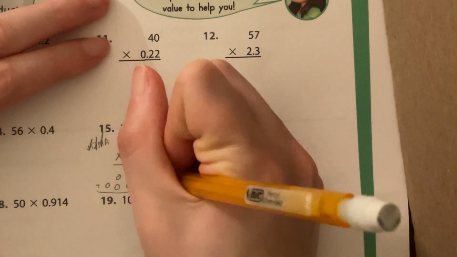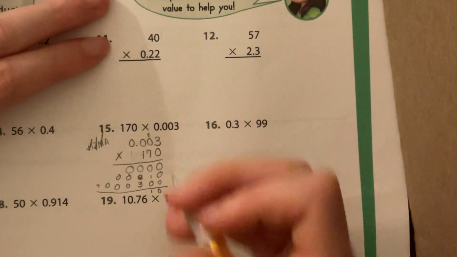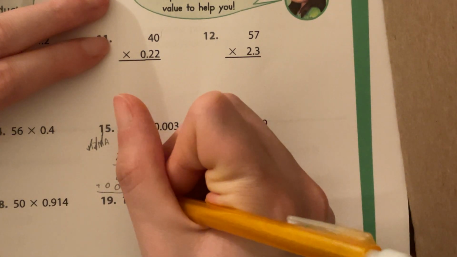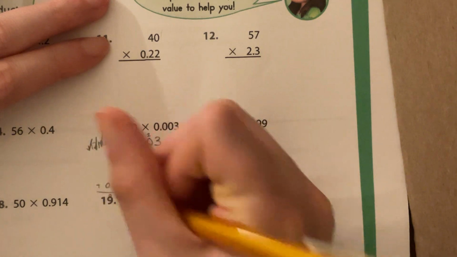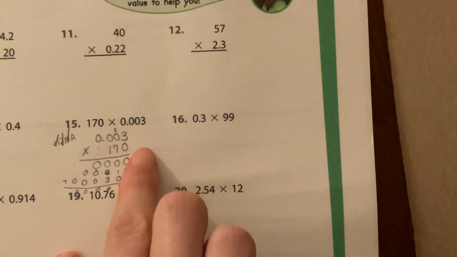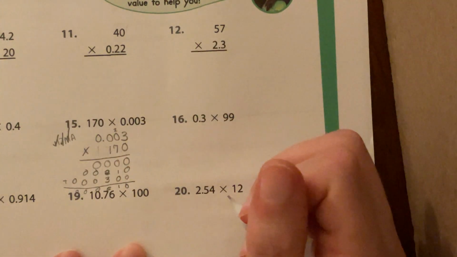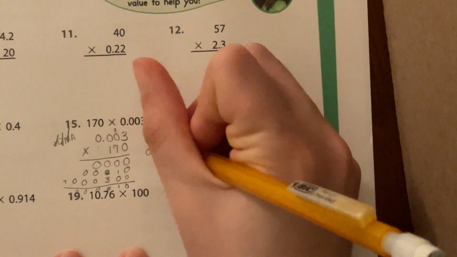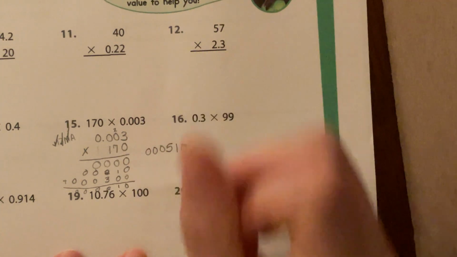0 plus 0 plus 0, 0. 0 plus 1 plus 0, 1. 0 plus 2 plus 3, 5, and then I have a bunch of zeros. 0, 0, 0. Okay. I can't really see this very well, so I'm going to scooch this over here. So I have 3 zeros, 1, 2, 3. Then I have a 5, and then a 1, and then a 0.